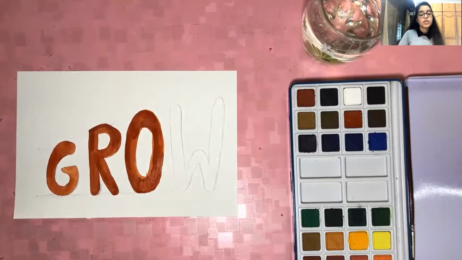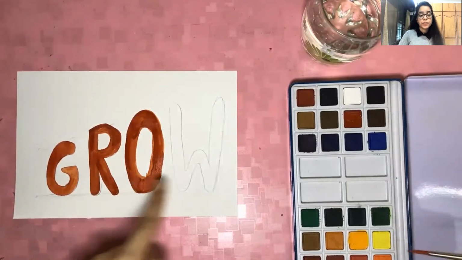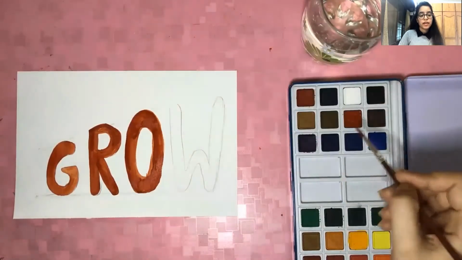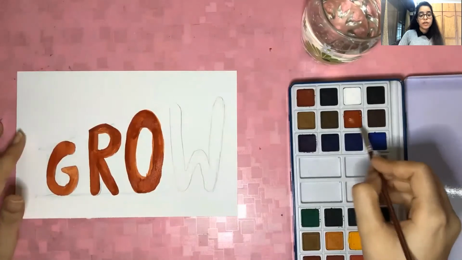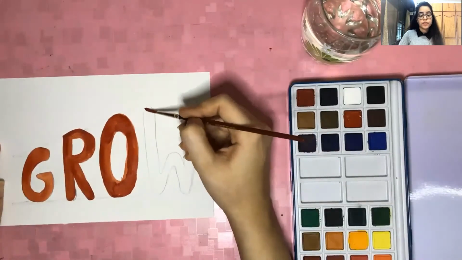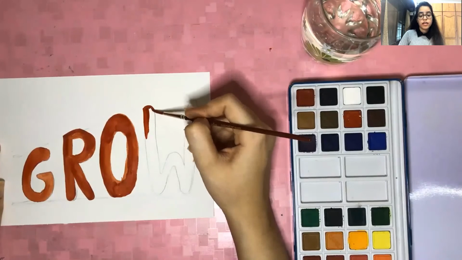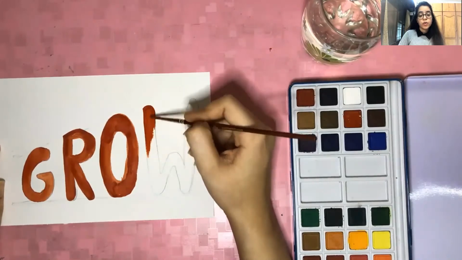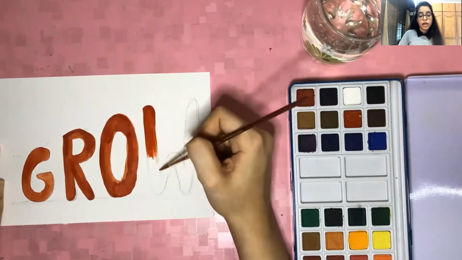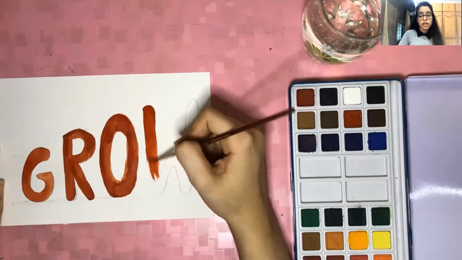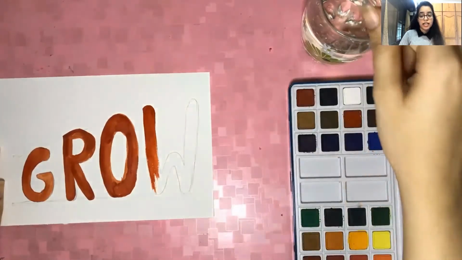So add colors to the alphabet. I'm going to start with W now. So the last alphabet over here. Grow. The word is grow. The alphabets are increasing as well.